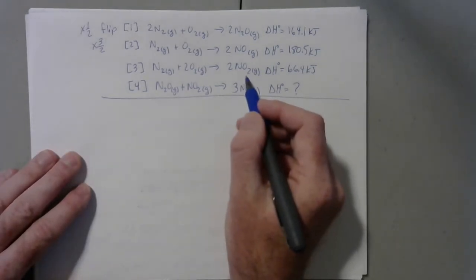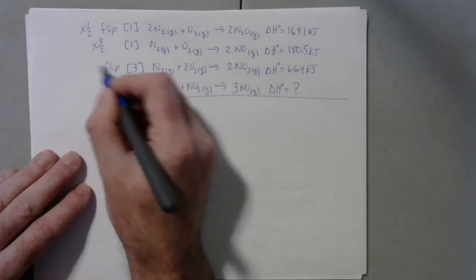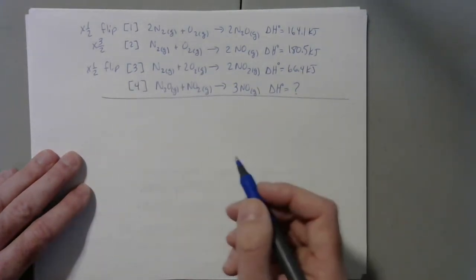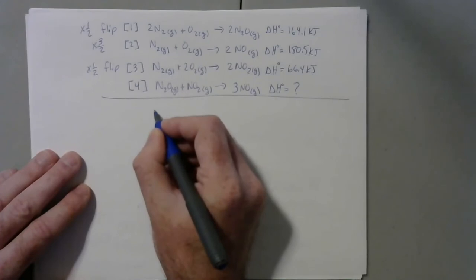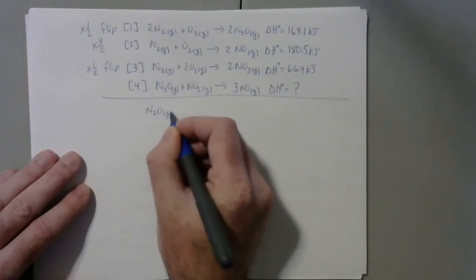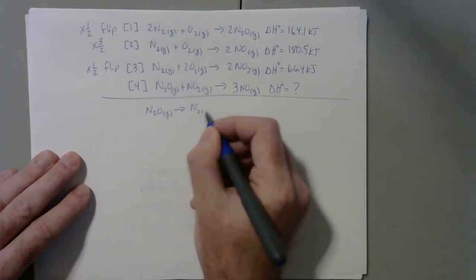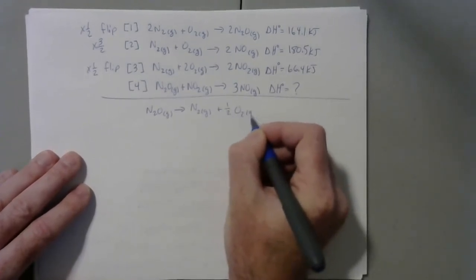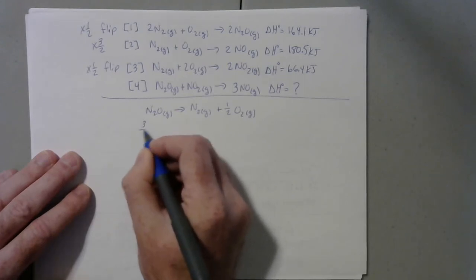Then we got NO2. The coefficients don't match, so we're going to have to flip that one and multiply by 1/2, just like we did for the first one. Now we're going to have to put down what we've got for each of these after we've manipulated them. So we're going to flip it, divide by 2 essentially. So N2O gas reacts to form N2 gas and 1/2 O2 gas.